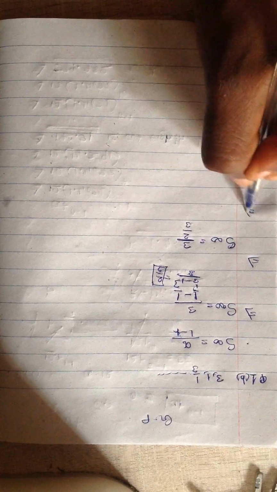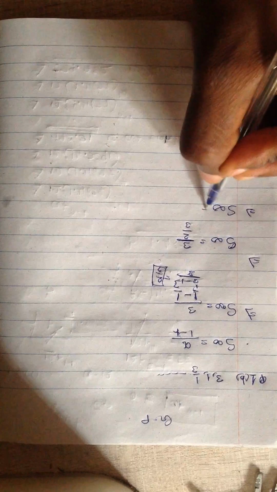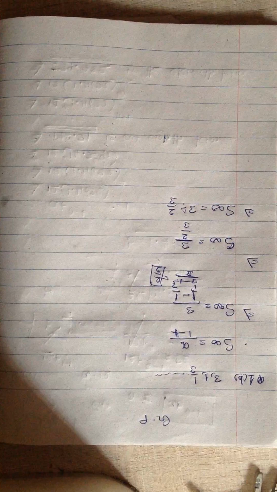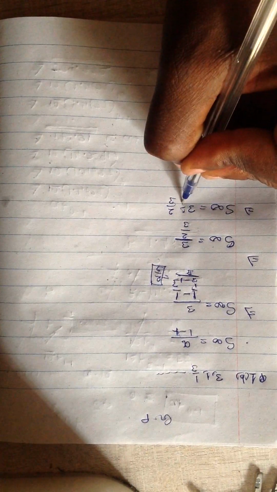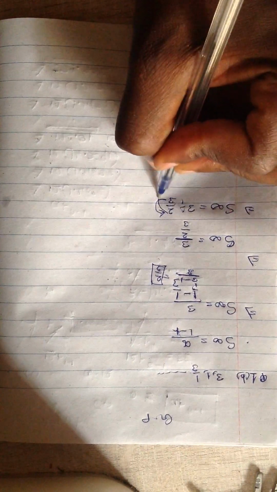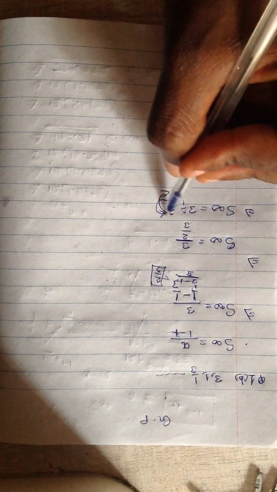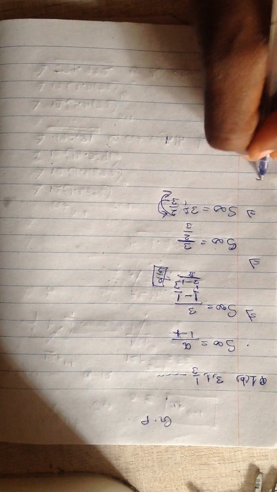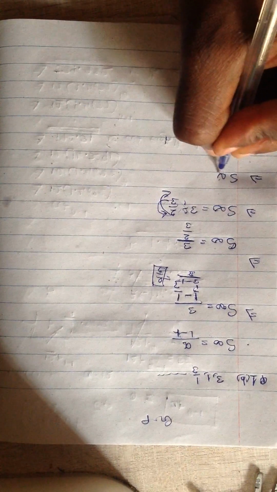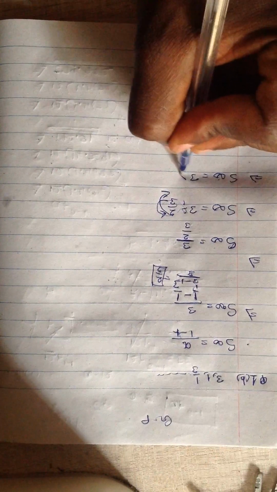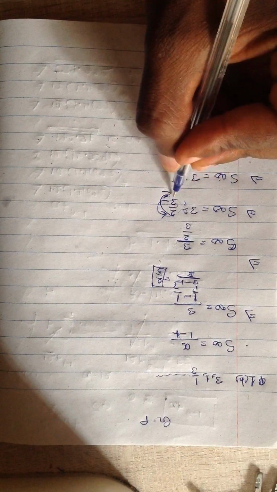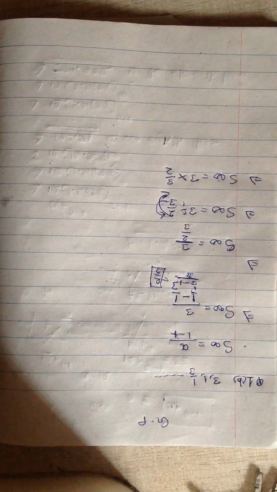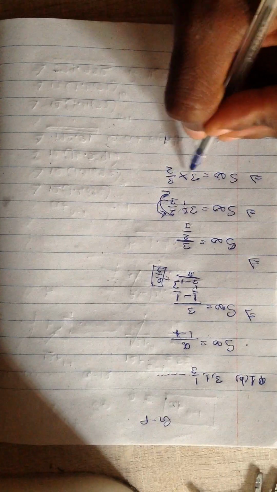So we can rewrite this as the sum to infinity is equal to 3 divided by 2 over 3. When we reach this stage, what next? Since there is a division here, we reciprocate. This goes up, this comes down. That's how we reciprocate, meaning we change the sign to cross multiplication. So the sum to infinity is equal to 3 multiplied by 3 over 2, having reciprocated.